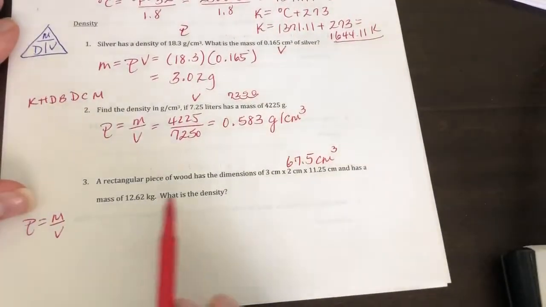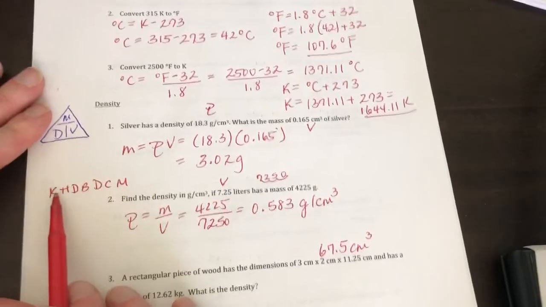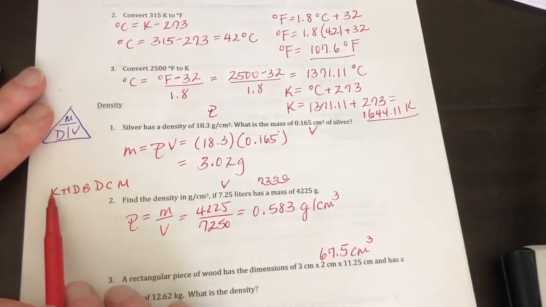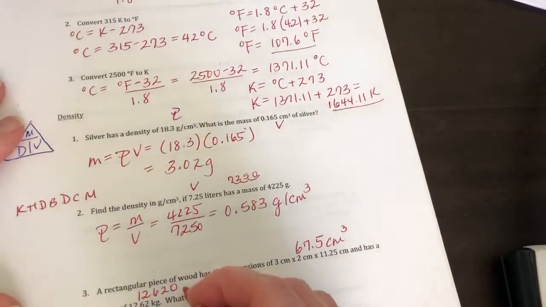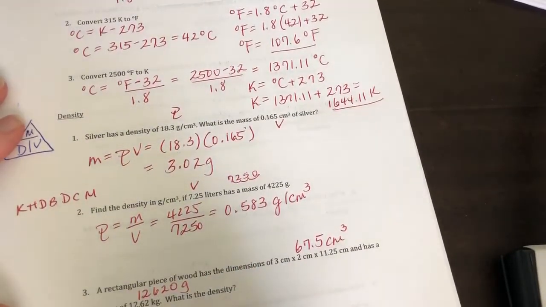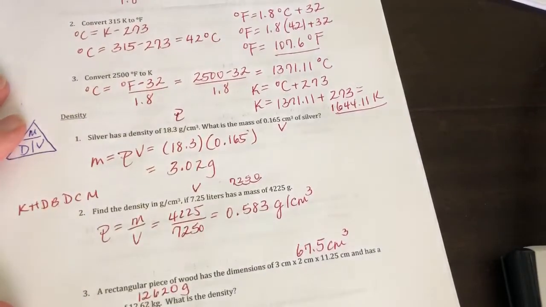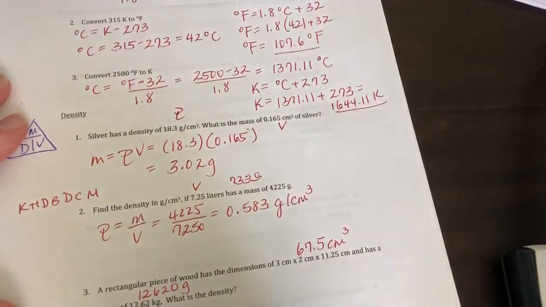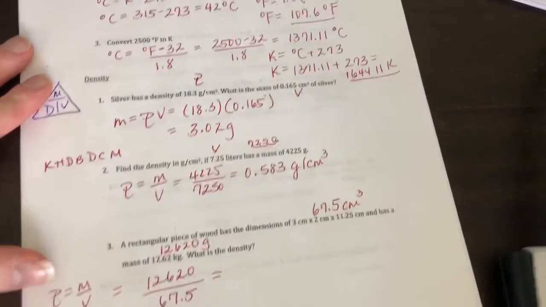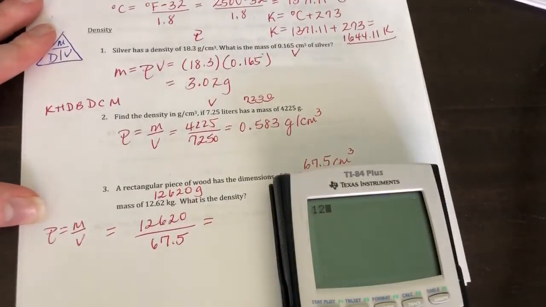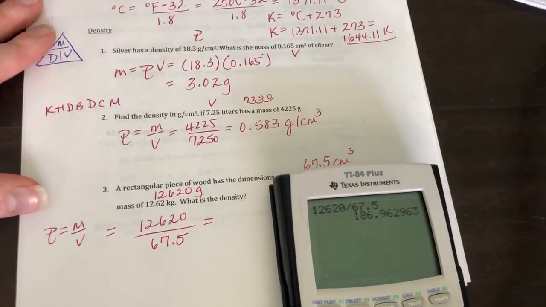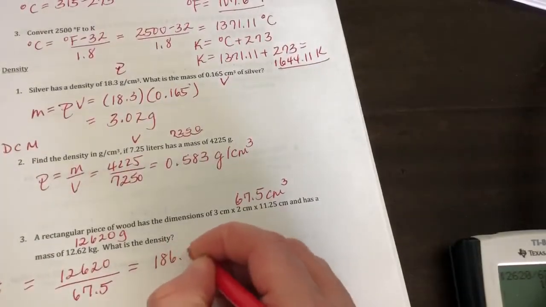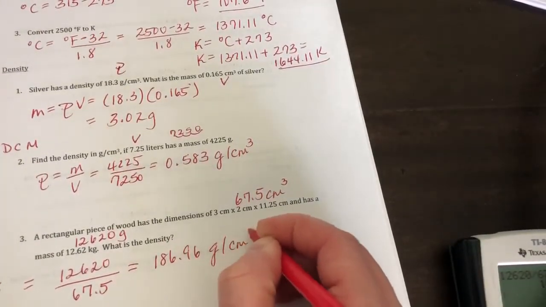Now, I have to be in grams. Okay, so I'm in kilograms. So, King Henry died by drinking chocolate milk. I have to move it 1, 2, 3 places to get to grams, my base unit. So this is going to be 12,620. Okay, so we're going to do 12,620 divided by 67.5 and I will get my answer. So 12,620 divided by 67.5, and you get 186.96 grams per centimeter cubed.